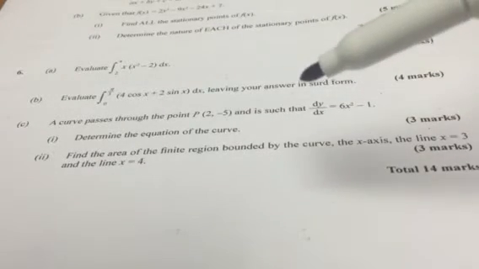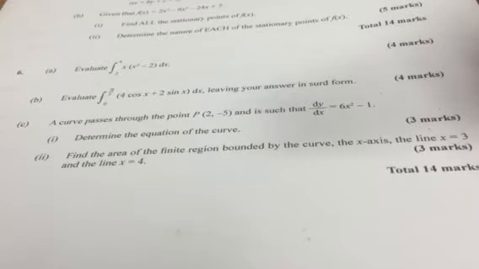Again, I want to reiterate the point that whenever we evaluate an integral, so we integrate between 2 specific limits, there is no need for a constant of integration to be introduced. The constant of integration is only introduced for indefinite integrals. That is useful to remember. So let us start with part A.